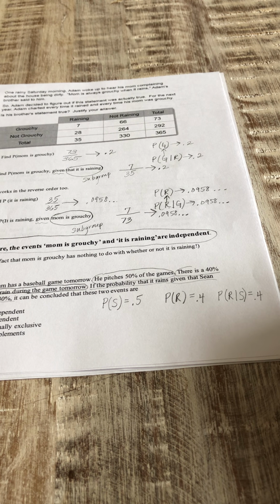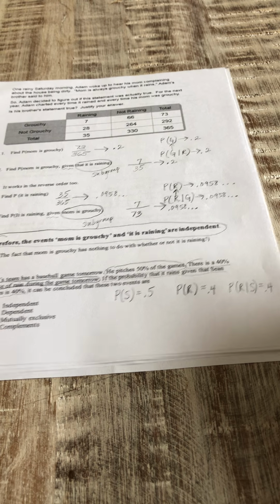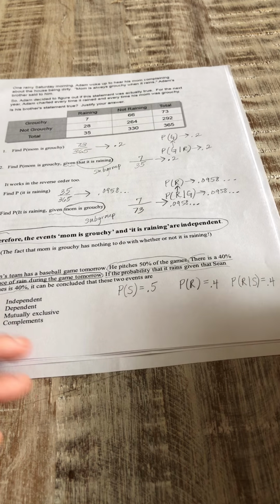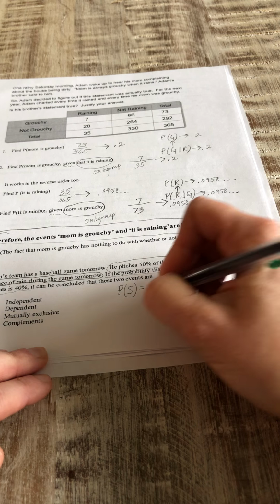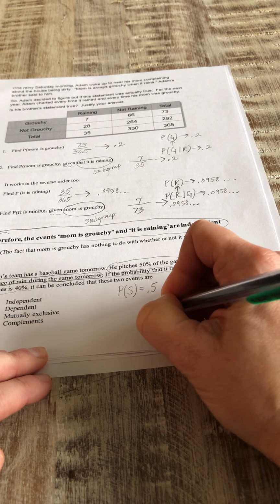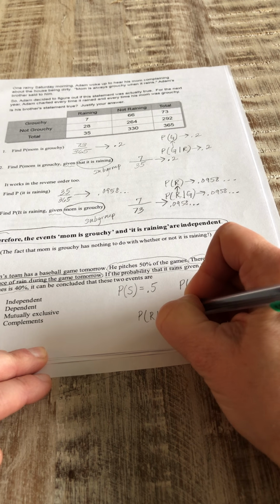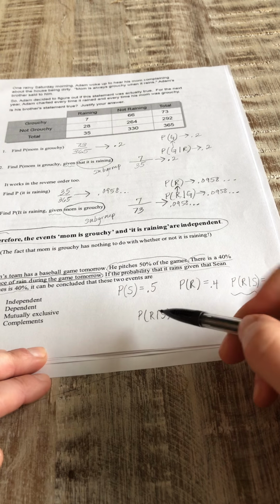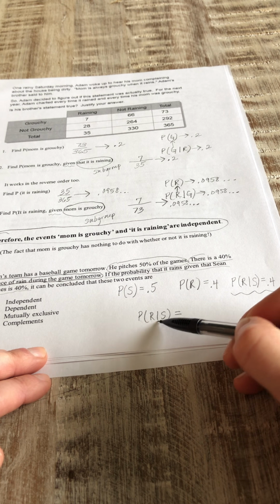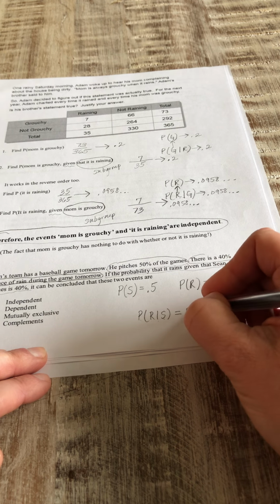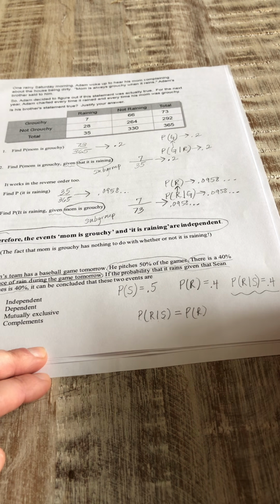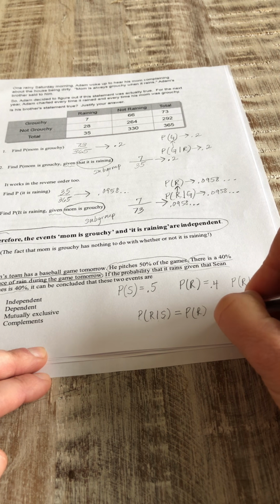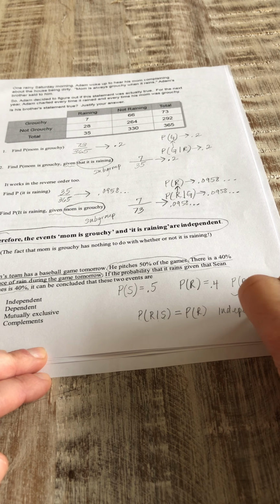Well, as it turns out, we actually are given extra information that we don't need. If we were trying to figure out if these events were independent or dependent, if we use this as our basis, oh, there's my little baby. If in fact these two events are independent, then the probability of it rains given Sean pitches would have to equal the probability of it rains. That would conclude independent events, meaning they don't have any influence on each other.